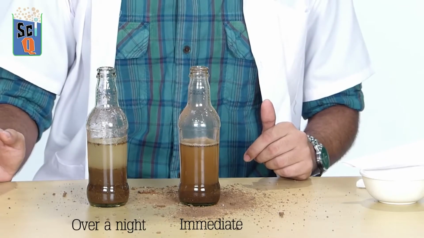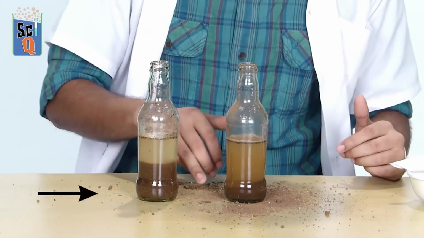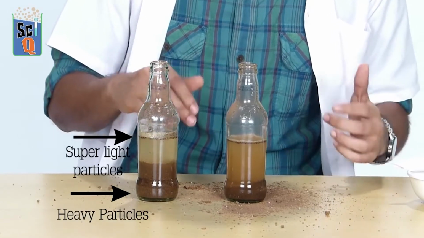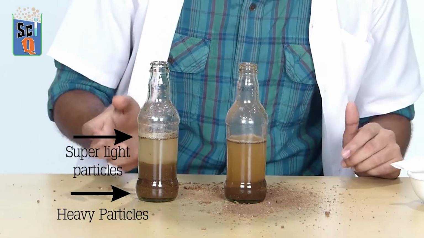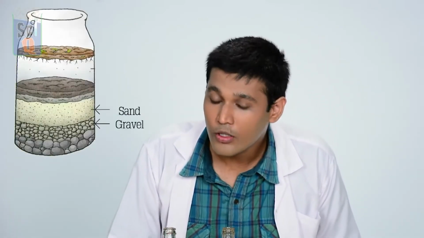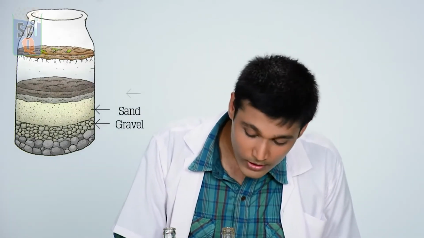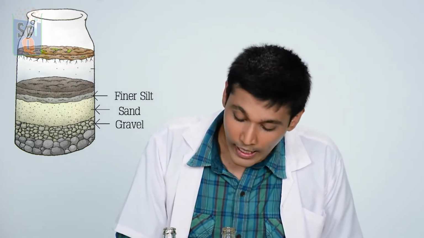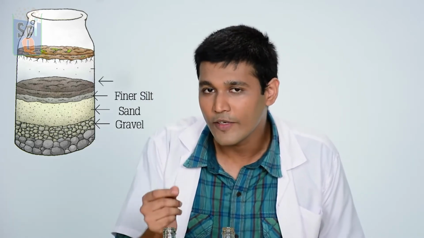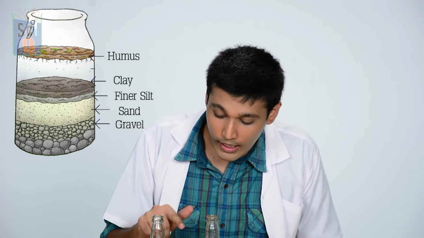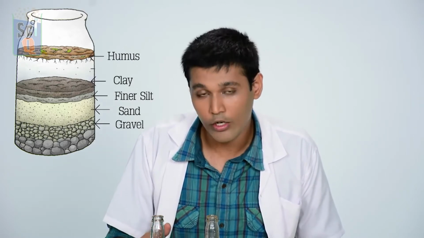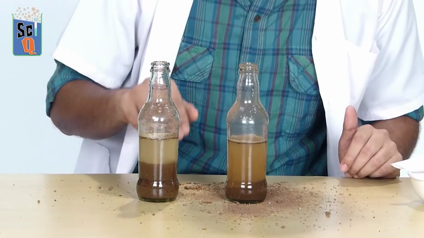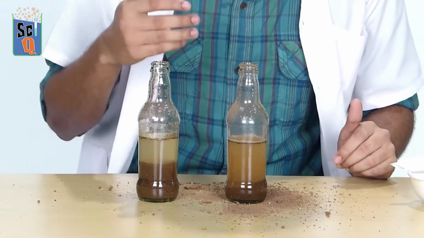What happens overnight is that your particles start settling down according to their size. So right at the bottom you've got really heavy particles, and right at the top you've got the super light ones. What are these layers? Now that's the really important part here. Right at the bottom you've got sand and gravel. Just above that you've got finer silt, and immediately above that you've got the superfine clay. What you see suspended at the top is humus, or an organic matter, and the color of the water is attributed to the minerals that are dissolved in it.